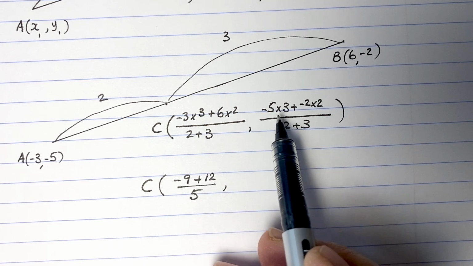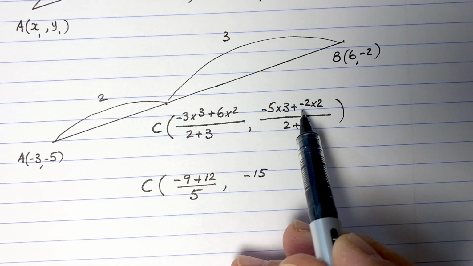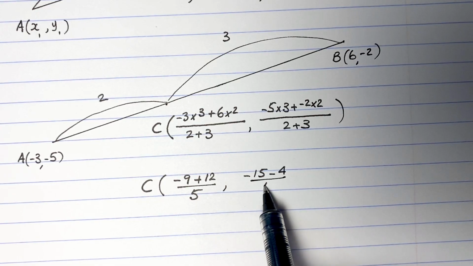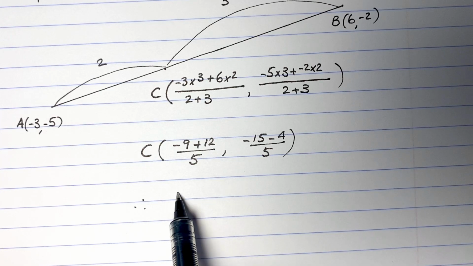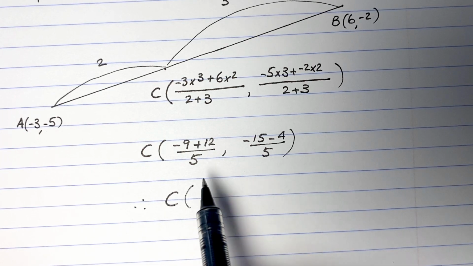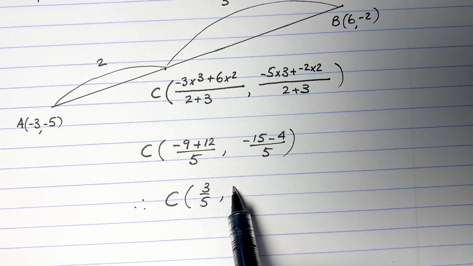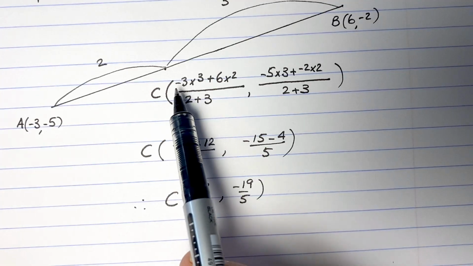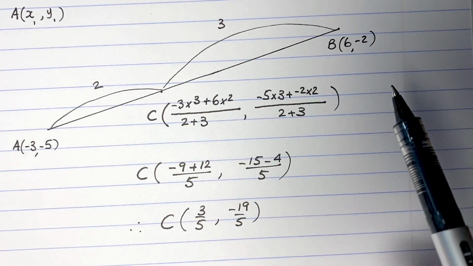Here, -5 times 3 is -15, plus -2 times 2 is -4, divided by 5. So therefore C with the coordinates 3/5 and -19/5 is the point that divides this line in the ratio of 2 to 3.